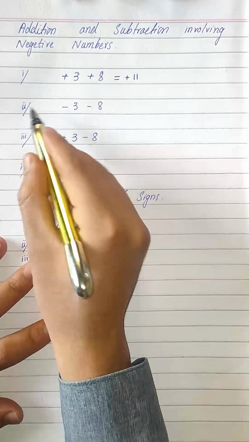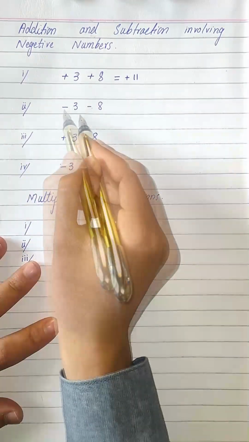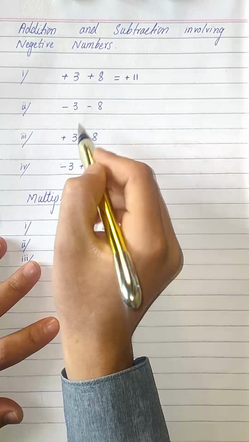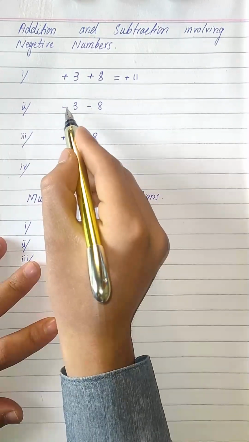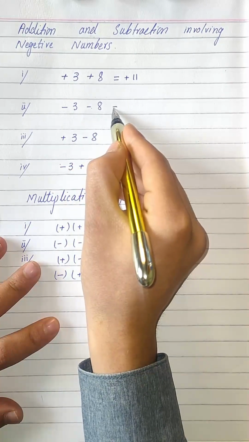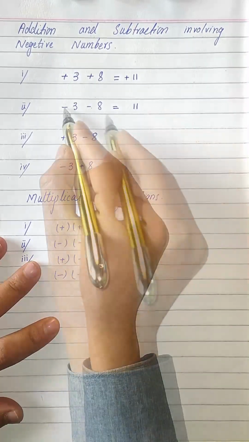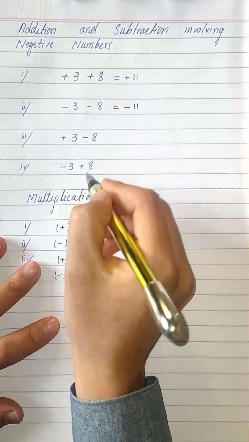And then another one which is the same as the first one, but here the signs are minus signs, and we can see that both the values have the same signs. So when we have the same signs, we are just going to add the values. So 3 plus 8 will be 11 again. Since both of them have a minus sign, we are going to put minus 11.